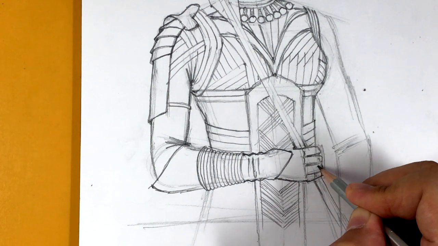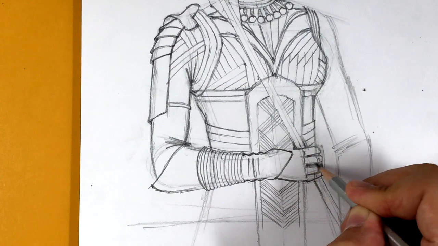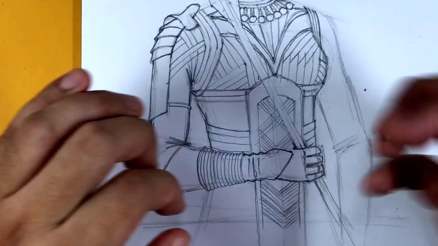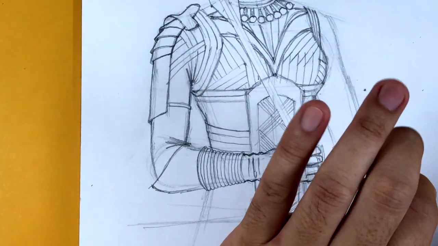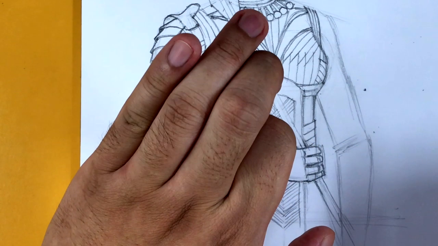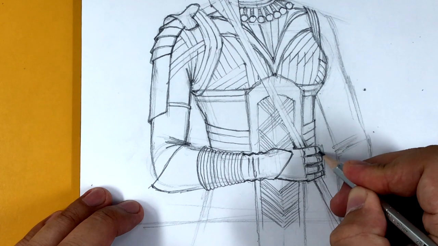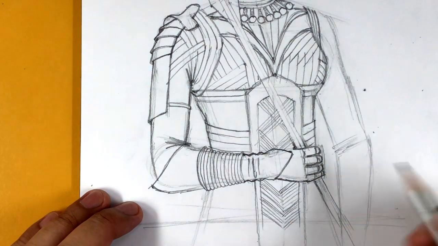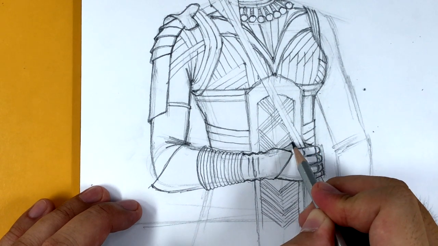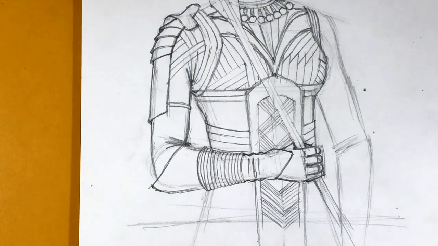Okay, so the way this is going to go is she's sort of got her arms, hard to describe, but it's like this. Okay, so instead of like this, she sort of has it a little bit spread out like this. And then you've got the thumb kind of going around on the other side of the spear. Here you go.